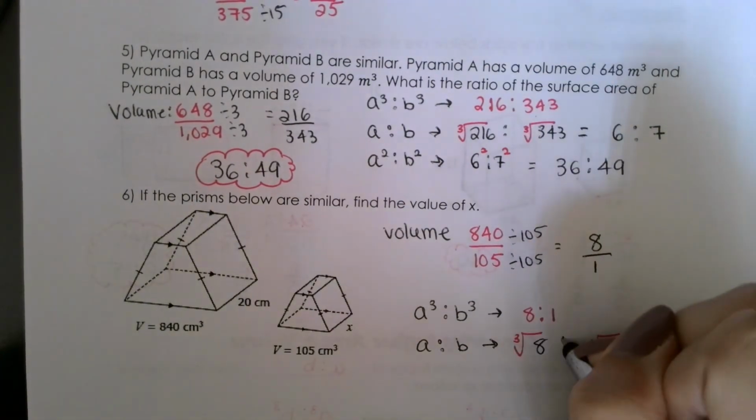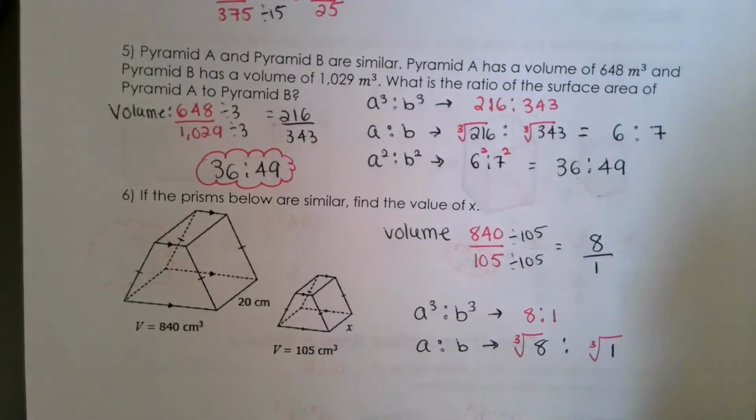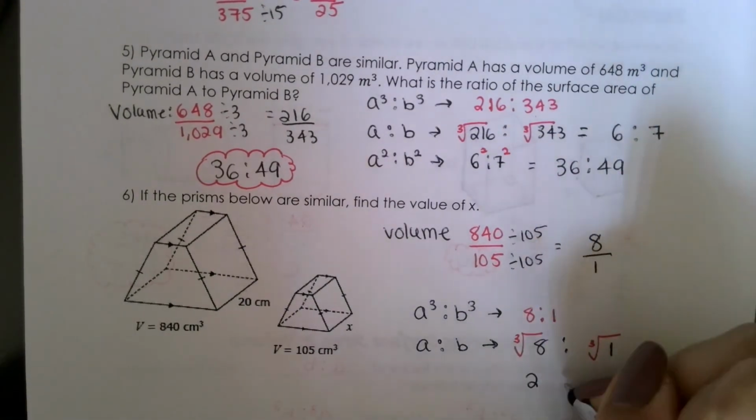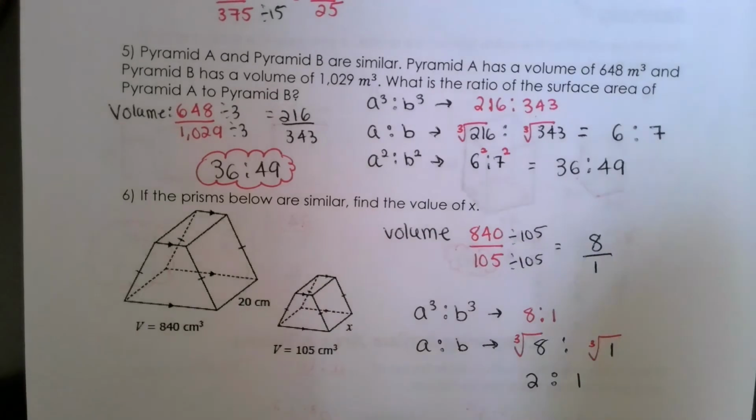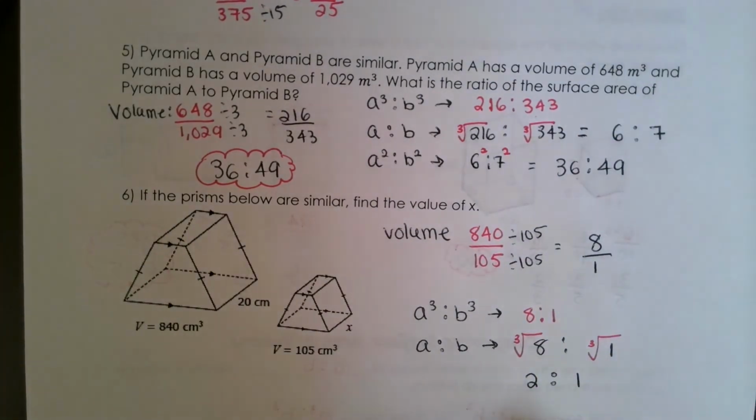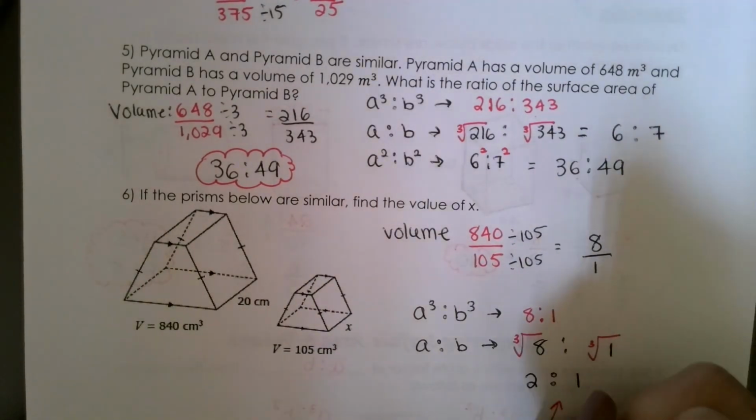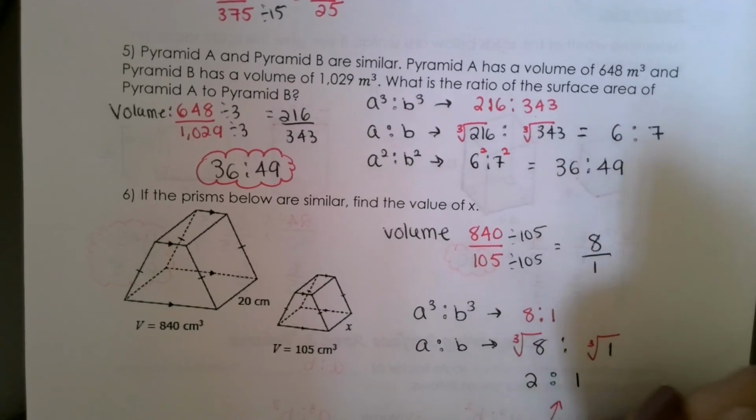So the cube root of 8 and the cube root of 1. So one number times itself 3 times gives you 8. That's 2. The cube root of 8 is 2. And the cube root of 1 is 1. So this is my scale factor right here. Scale factor. It's 2 to 1.